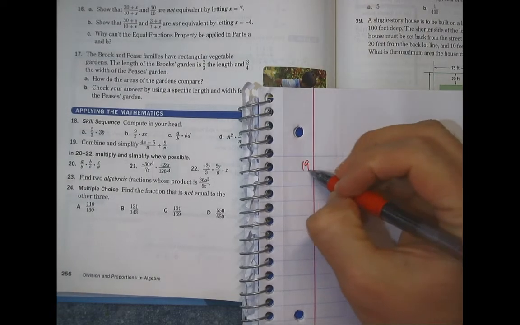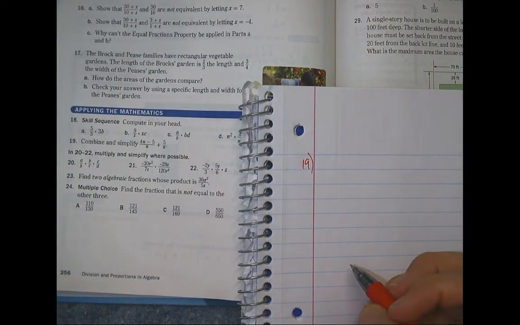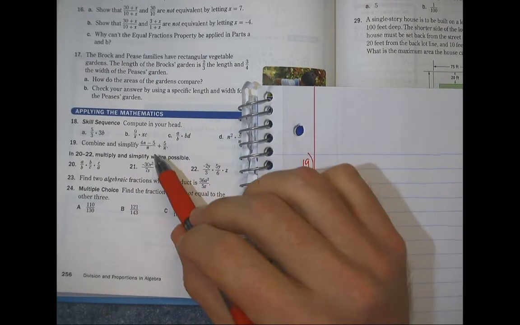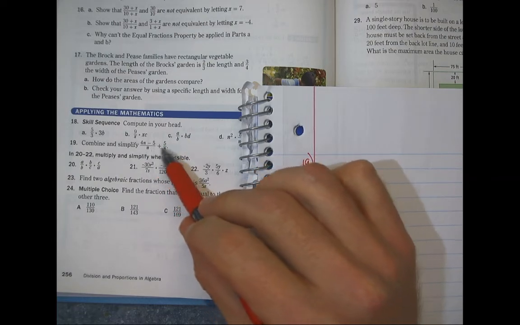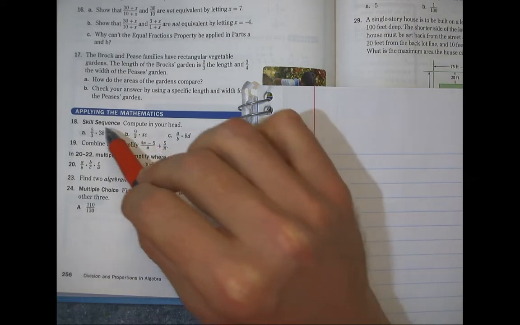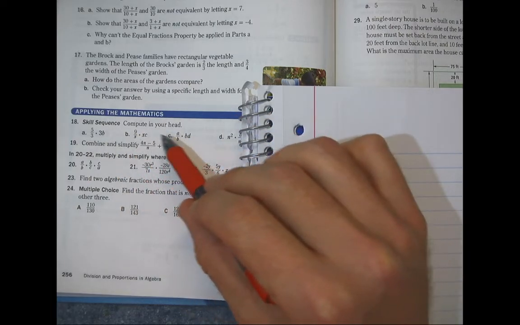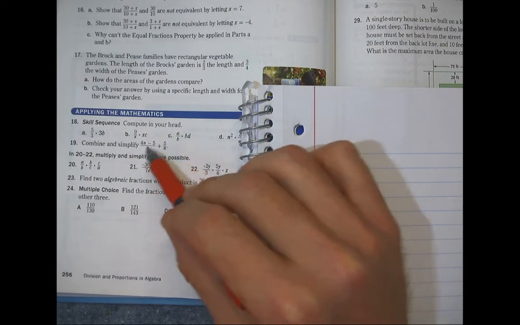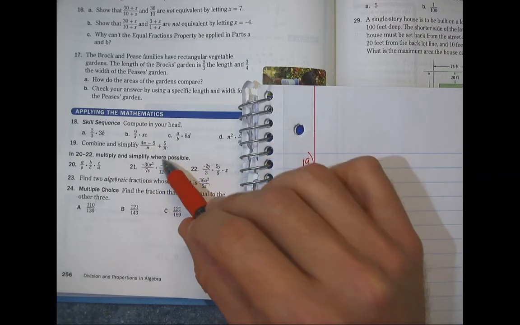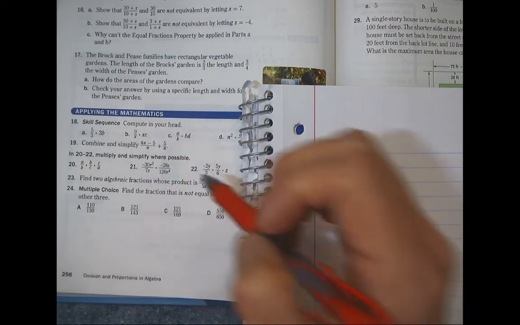Okay, 19. Combine and simplify. So the trap we don't want to fall into here is using the same skills or same tricks and tools that we were using for multiplication for addition. So we cannot start canceling anything from the top to the bottom right now because right now this is addition.